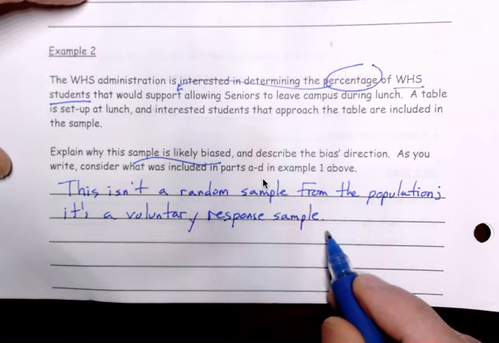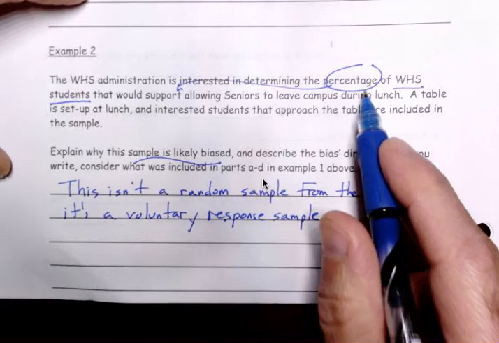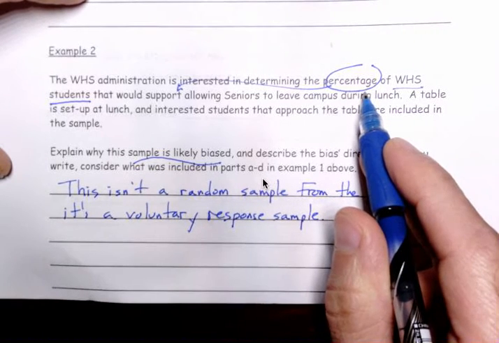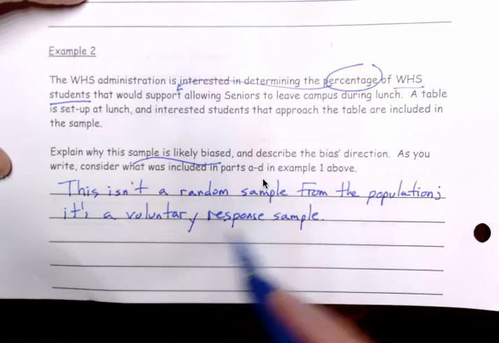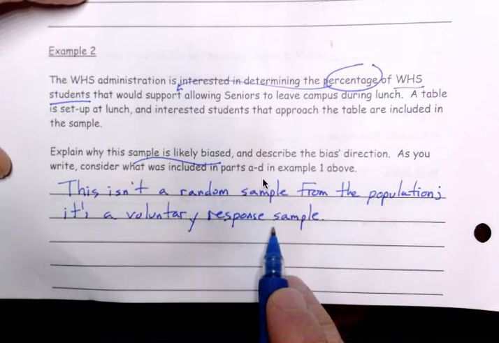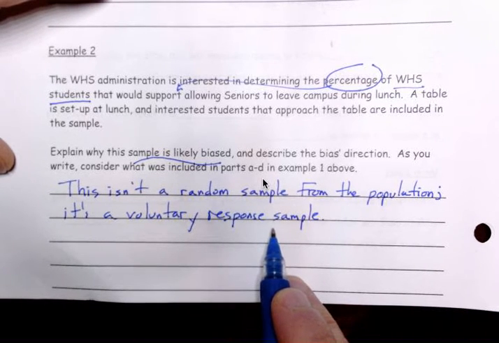And again, I would offer the direction of this bias will be an overestimation of the true percentage that would support allowing seniors to leave. I would suspect that since stronger opinions will be included in a voluntary response sample, those opinions will tend to overestimate the support for allowing seniors to leave campus.